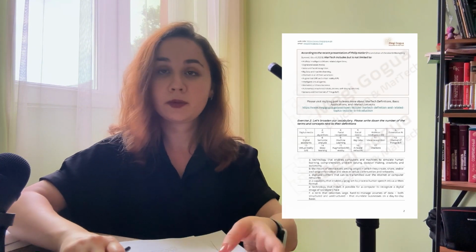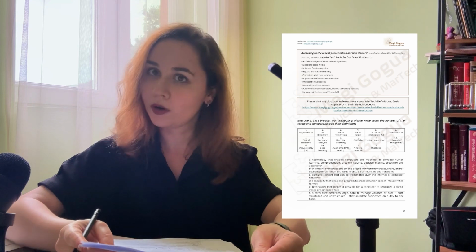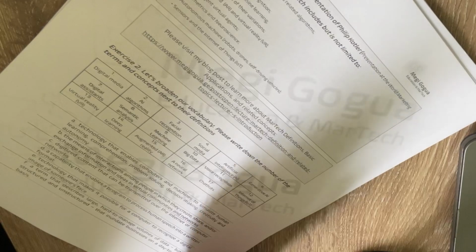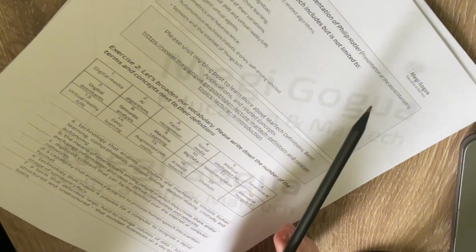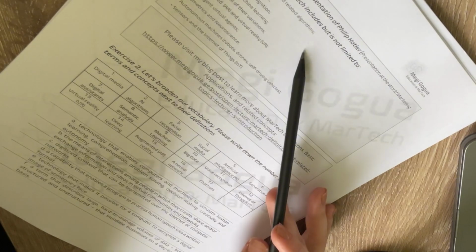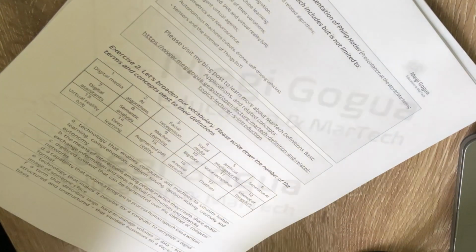According to Professor Philip Kotler, I presume you know who Philip Kotler is. If you know, check him out, because this is a very crucial figure in marketing in general, especially nowadays. And generally, according to his presentation, MarTech includes, but is not limited to, artificial intelligence and related algorithms, digital and social media, voice and facial recognition, big data and machine learning, chatbots and all of their variations.